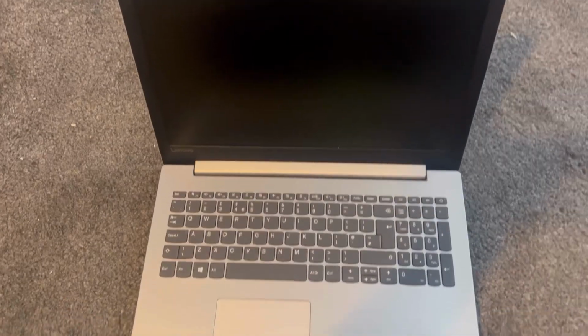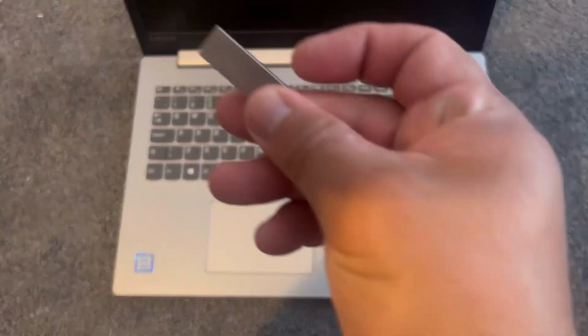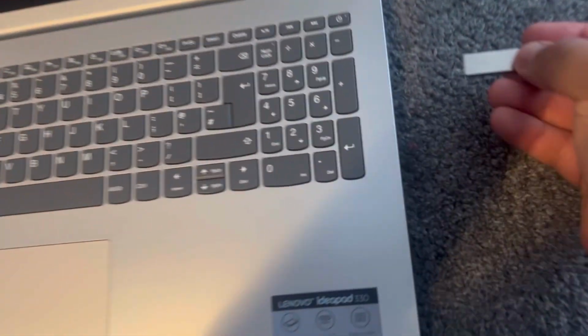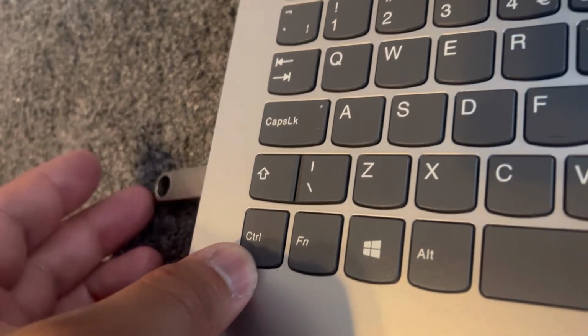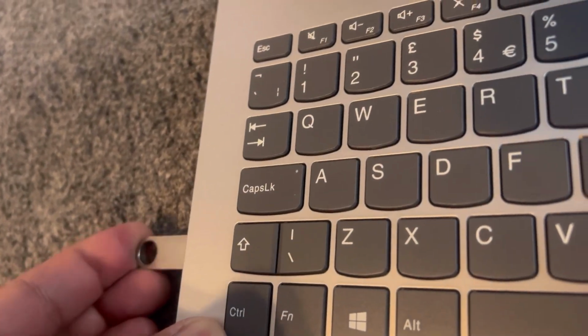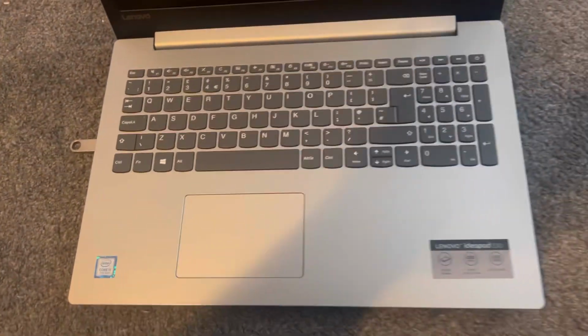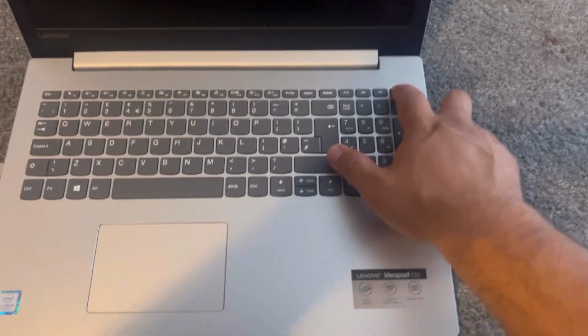So the laptop is switched off. Here's the flash drive. I'm going to insert it. Whoops, it's on the other side. I am inserting the flash drive now. Sorry guys, I'm filming in one hand and putting it in with the other. It's not easy. Right, that's in. Now power on the laptop.